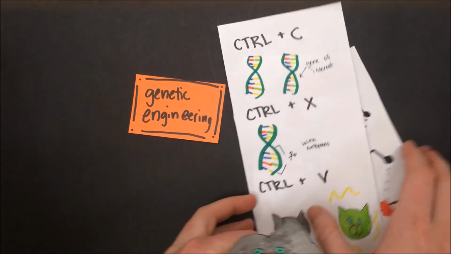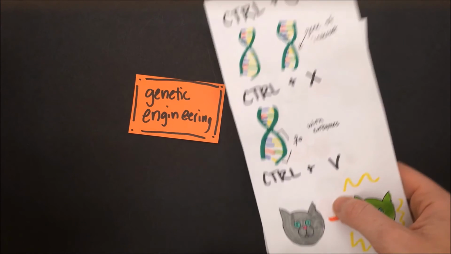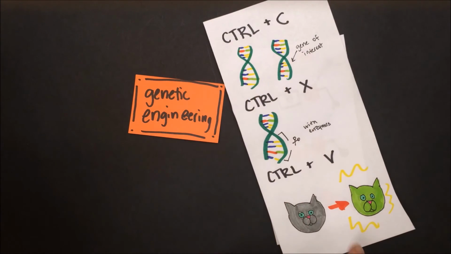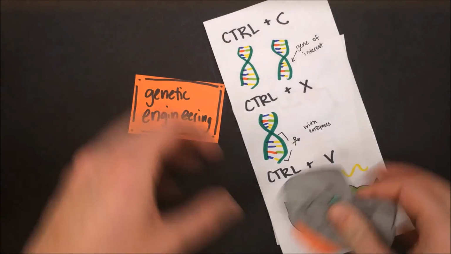Much like you would copy and paste on your computer, you can kind of copy and paste genes of interest from one organism to another using enzymes and create a new organism with the combination of desired traits. This is a real thing, by the way. Glow-in-the-dark cats, real thing. Except they use jellyfish DNA.